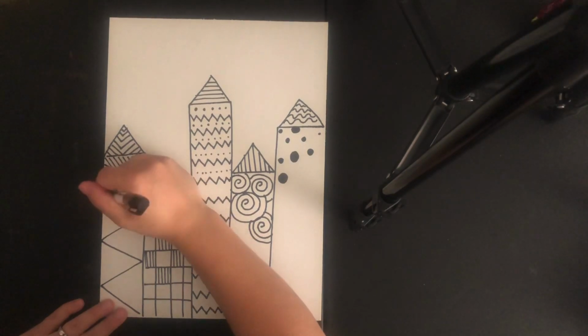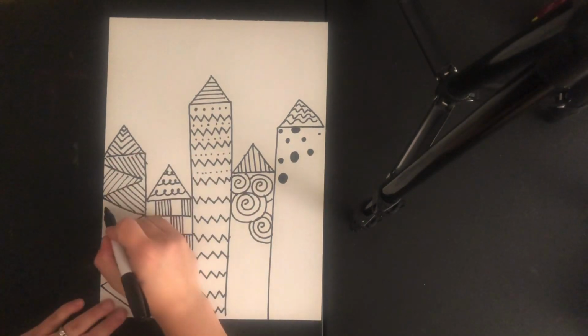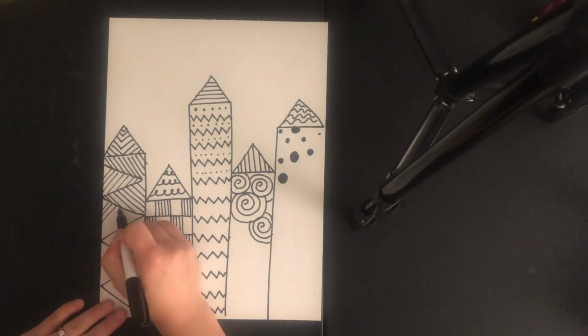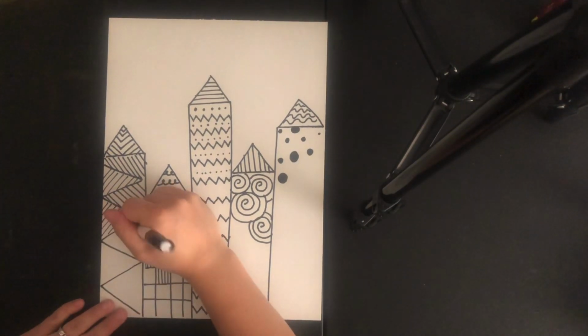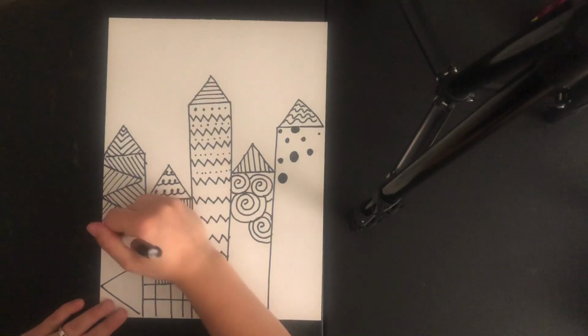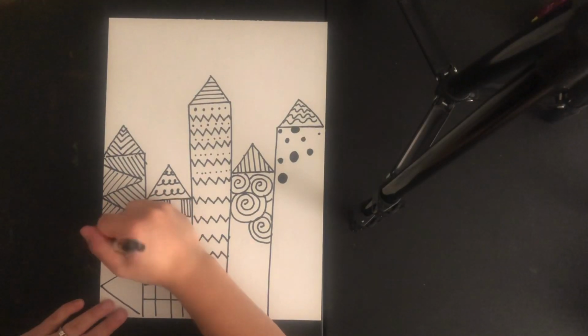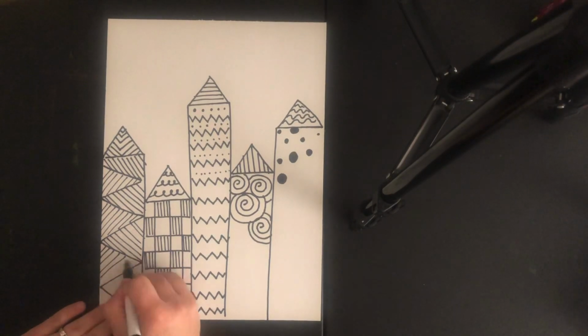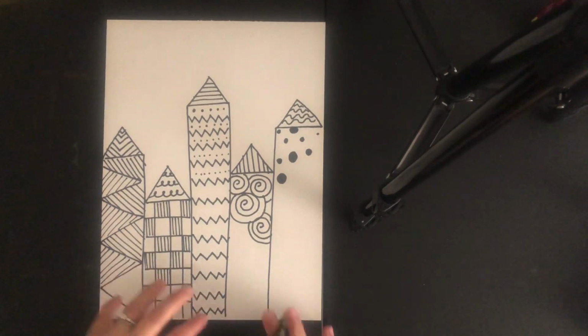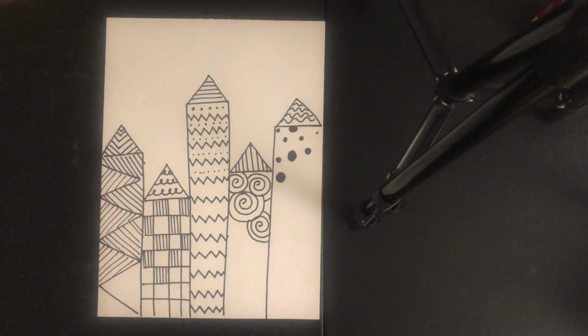And that's going to be great for creating this sense of movement or motion, because you're using those lines and they are opposite. They're kind of working against each other to make your eye want to move back and forth. Okay, so those are just some ideas for the buildings.